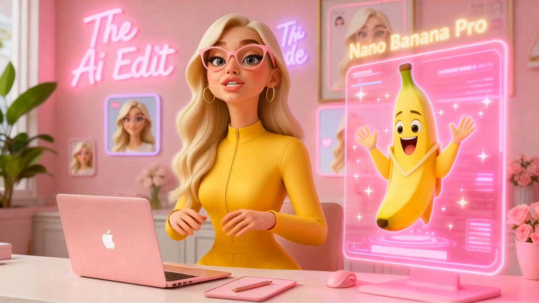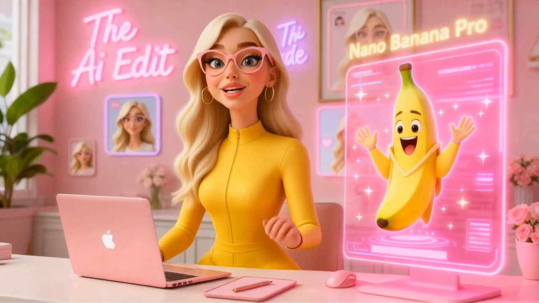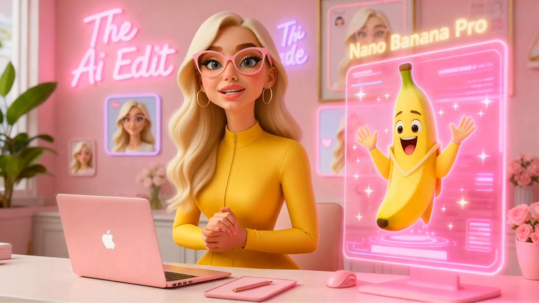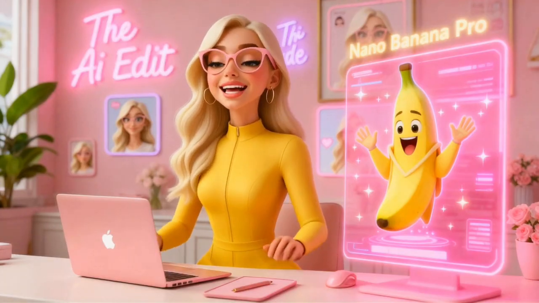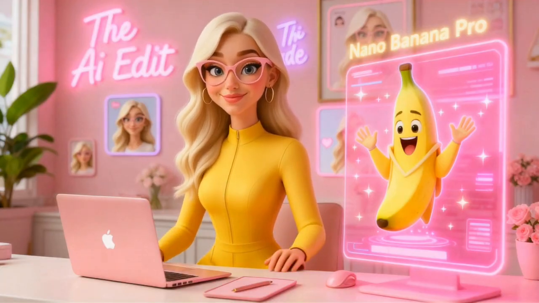Third, you get stronger motion. Nano Banana gives you more natural head tilts, eye tracking, breathing, and micro expressions. Your avatar looks human. You get more trustworthy on camera identity. So let's show you how to set it up.